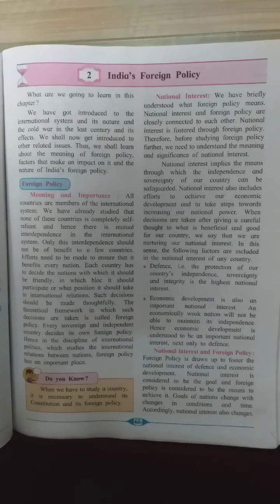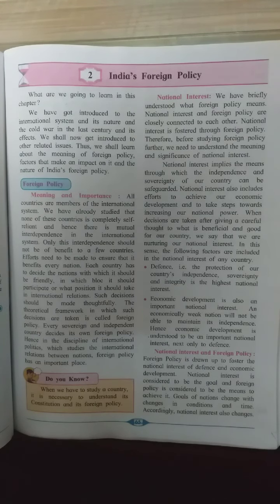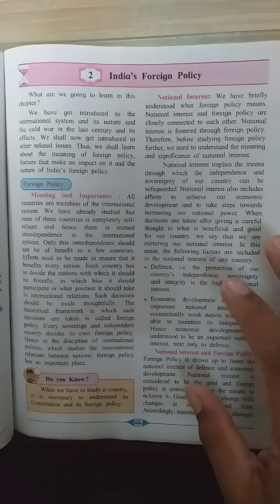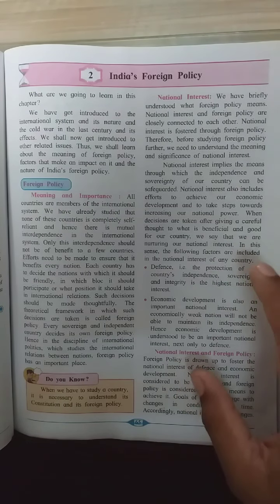National interest. We have briefly understood what foreign policy means. National interest and foreign policy are closely connected to each other. National interest is fostered through foreign policy. Therefore, before studying foreign policy further, we need to understand the meaning and significance of national interest. Whatever is good for our country, based on that we prepare our foreign policies.